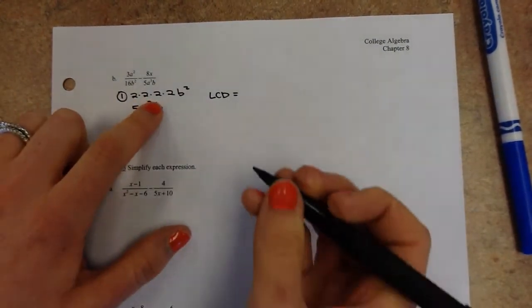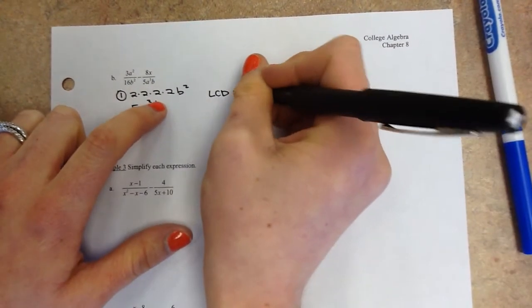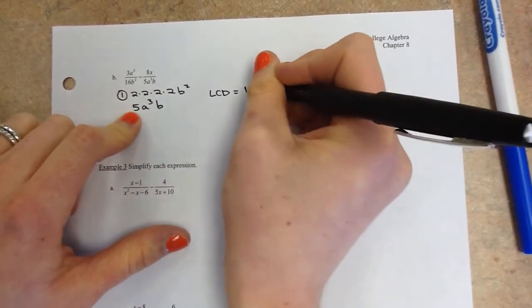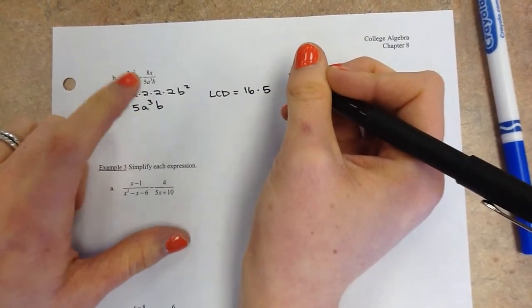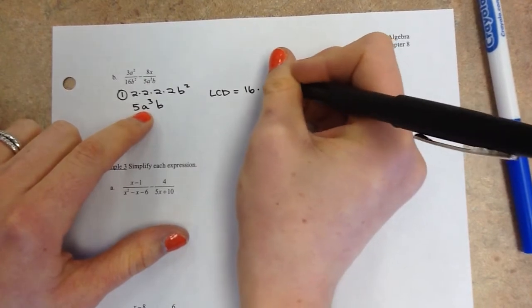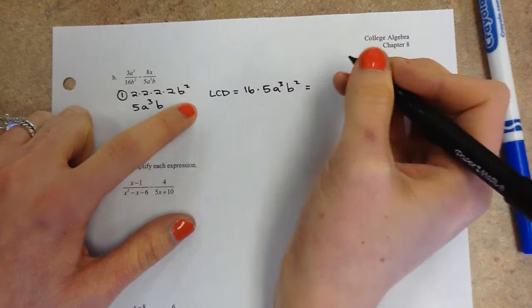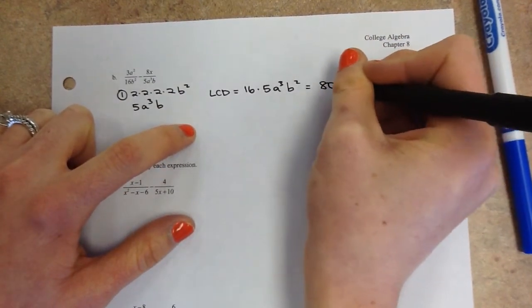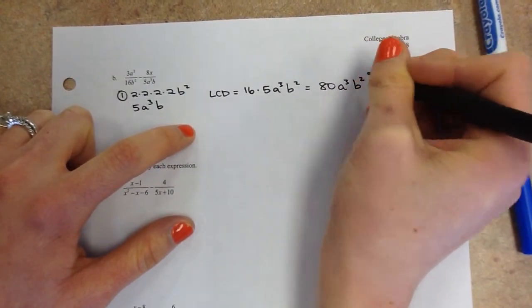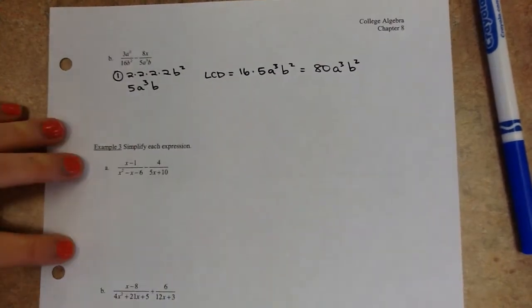So for the 2, I do need 4 copies of 2, which we know is 16. And then I need 1 copy of 5. The most that the a appears is 3 times, so I need those, and then the most that the b appears is twice. So 16 times 5 is 80. So that right there is my LCD.